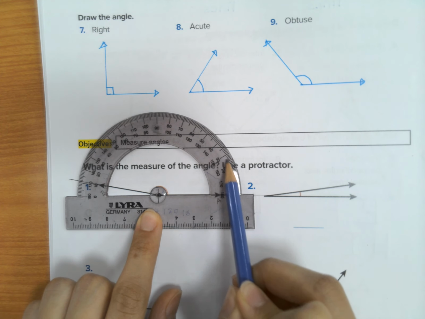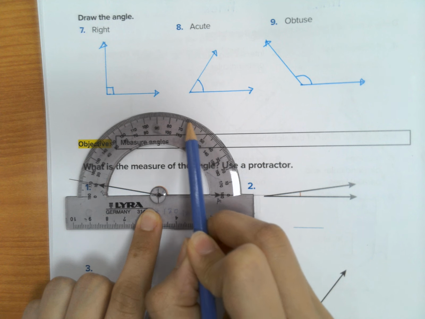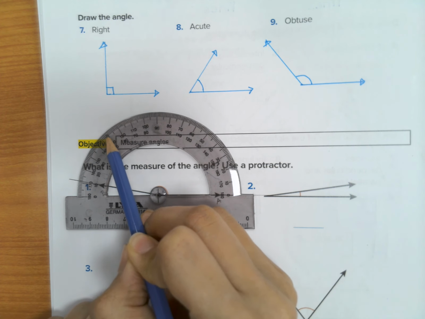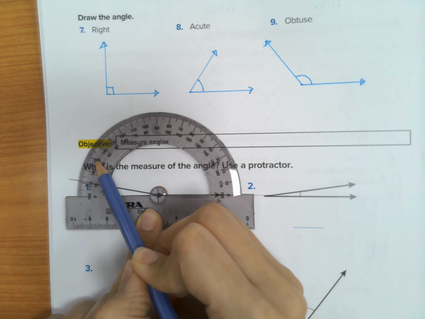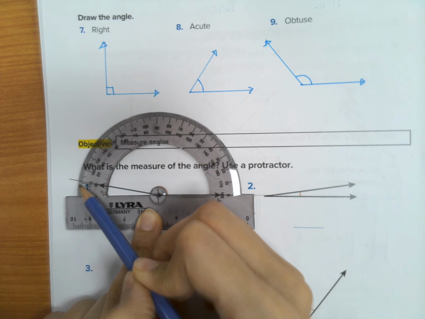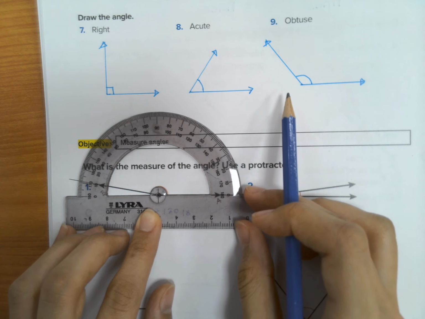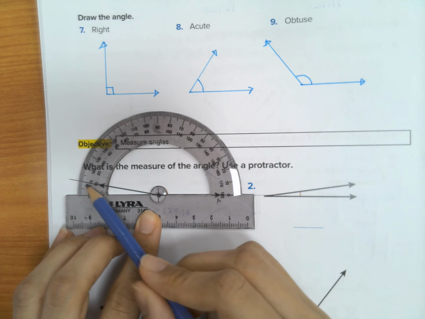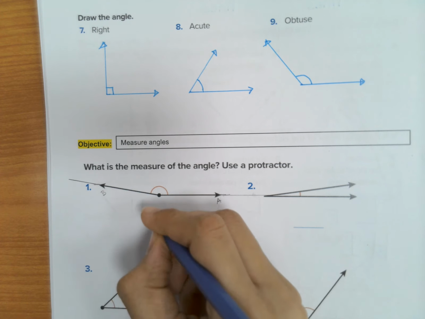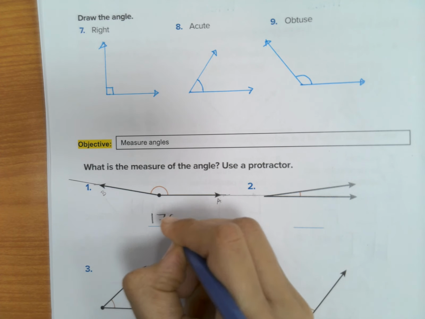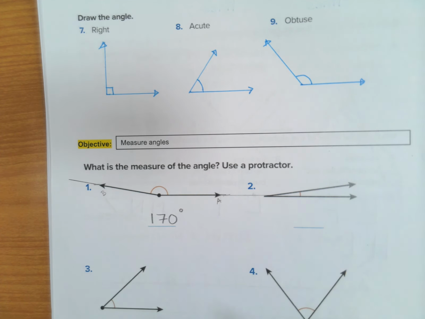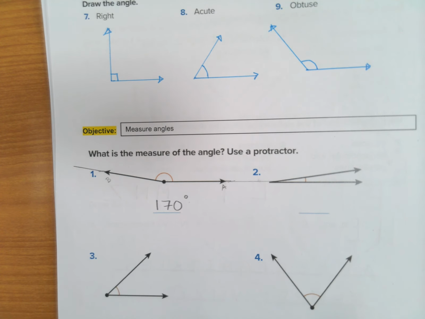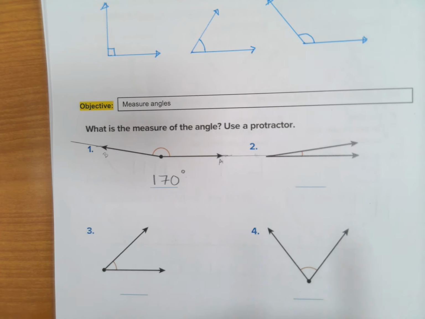0, 10, 20, 30, 40, 50, 60, 70, 80, 90, 100, 110, 120, 130, 140, 150, 160... No, it is 170. 170 degrees. I have to put this because it will indicate that this is an angle.